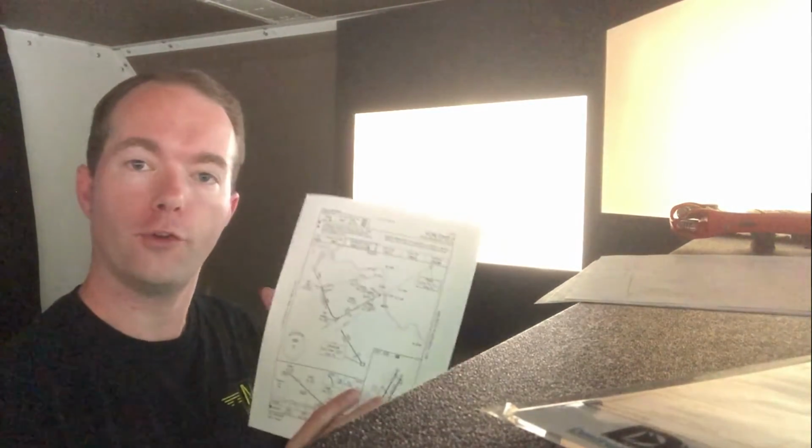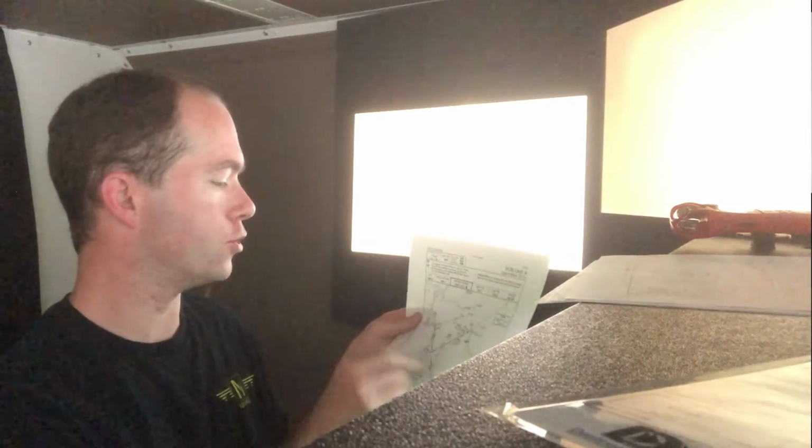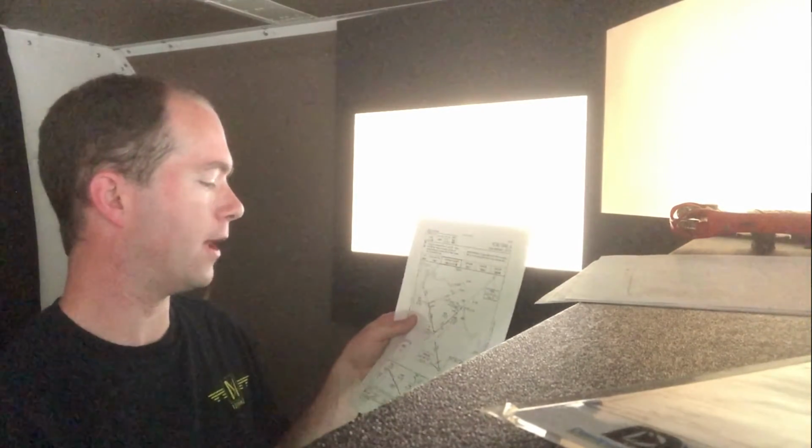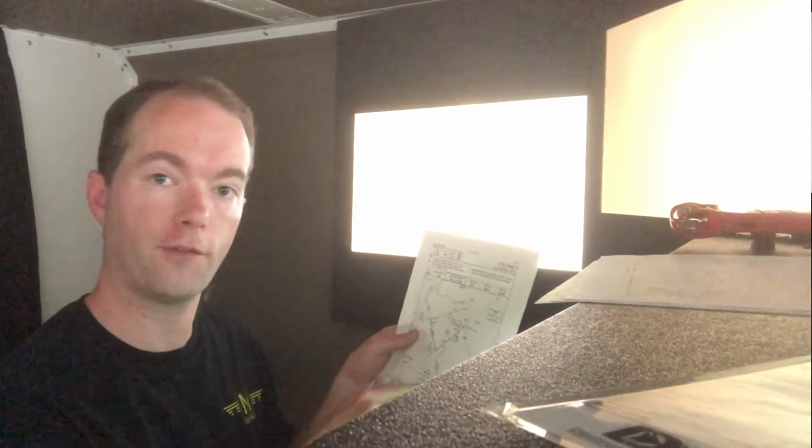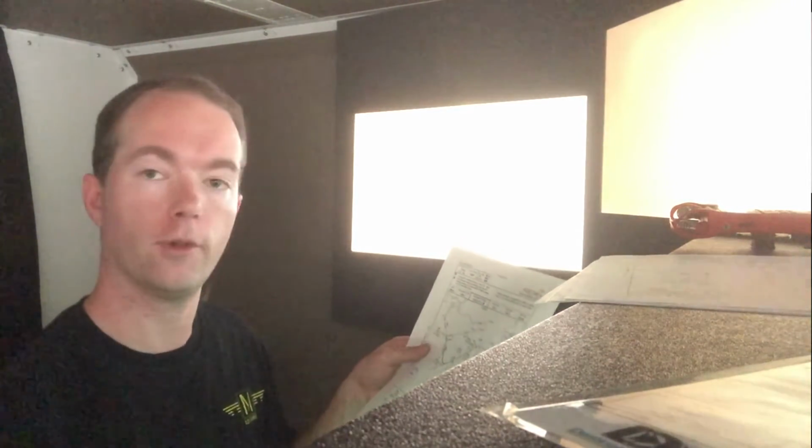So I'm going to go out to Kevel, my initial approach fix. I'm not going to go down to the Okmulgee VOR. There's two ways you could come out at this approach. One is off of Okmulgee, and one is from Kevel. I'm going to go to Kevel.